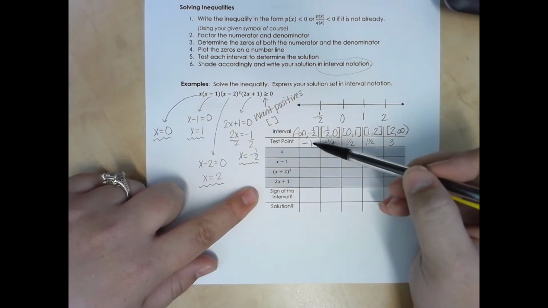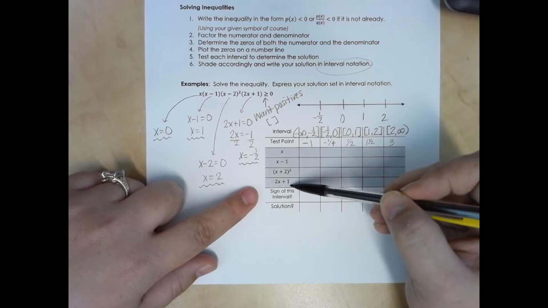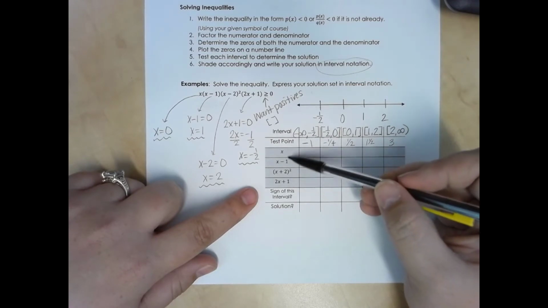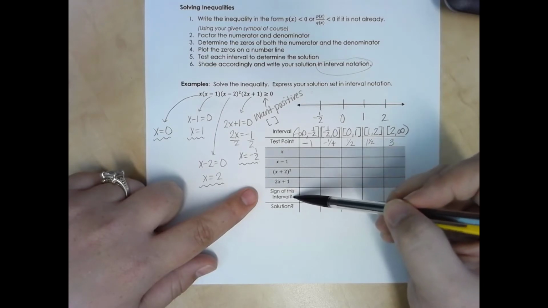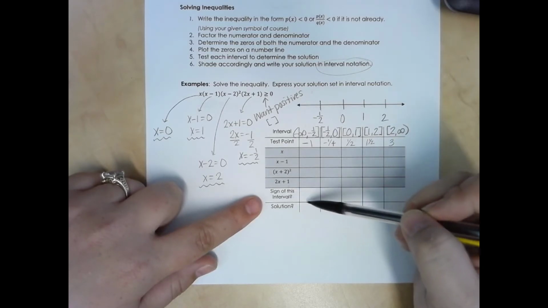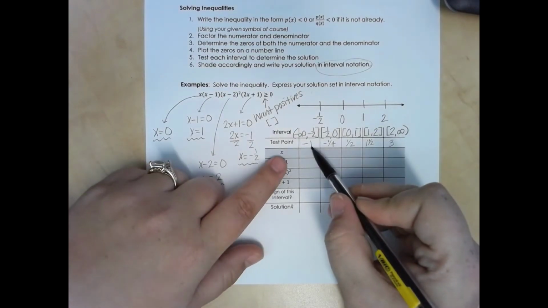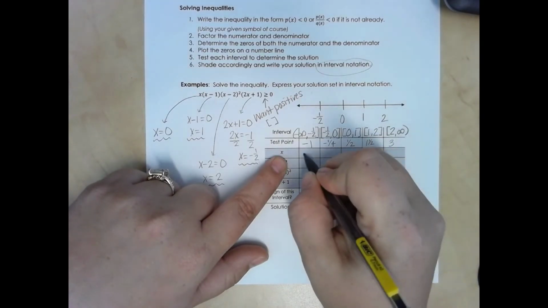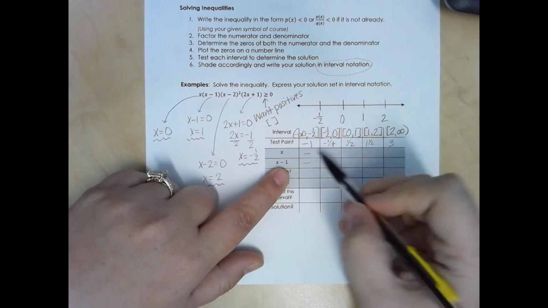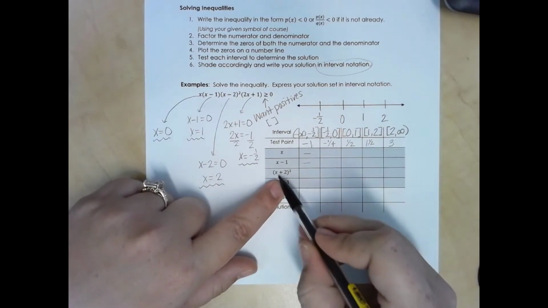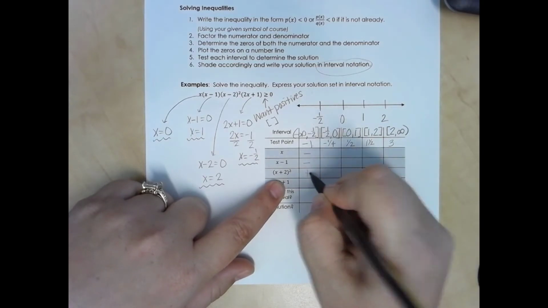And I'm just going to see when I plug this negative 1 in, does it make these individual factors positive or negative? Because then I can see when I multiply all those positive or negatives together, what type of sign this interval will have, if it will be above the x-axis or below. So let me show you what I mean. If I plug negative 1 in for x, I get negative 1. That's negative. Negative 1 minus 1 is negative 2. That's negative. Negative 1 in here, I get negative 1 minus 2, which is negative 3, and then I square it, which is going to be positive.